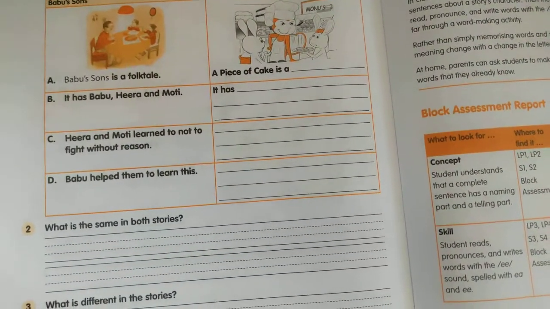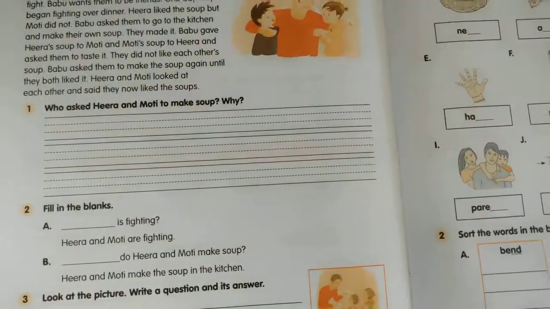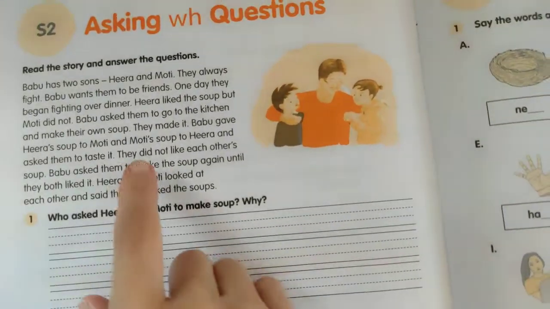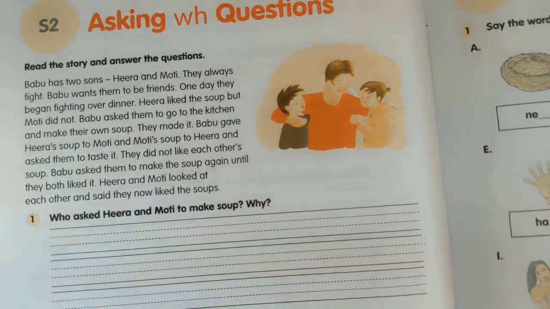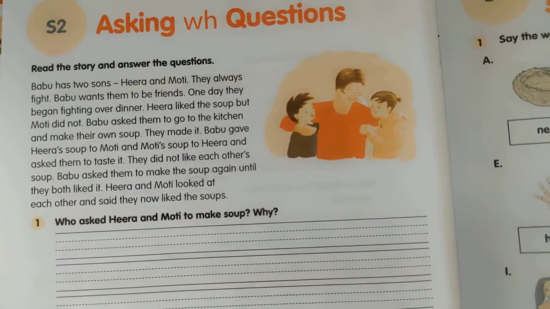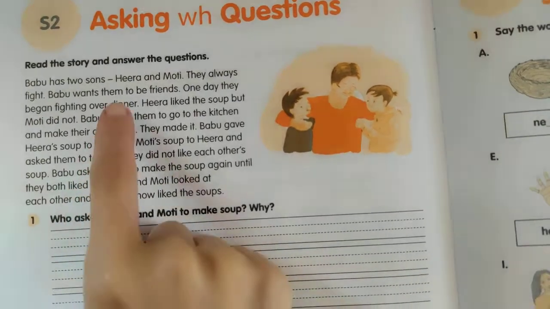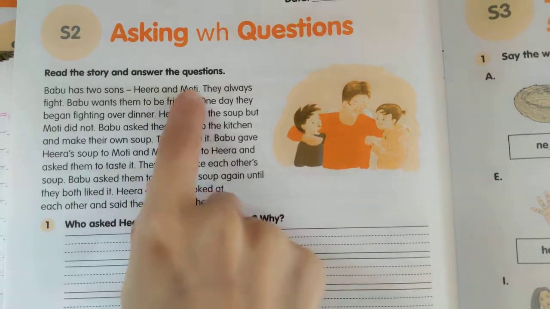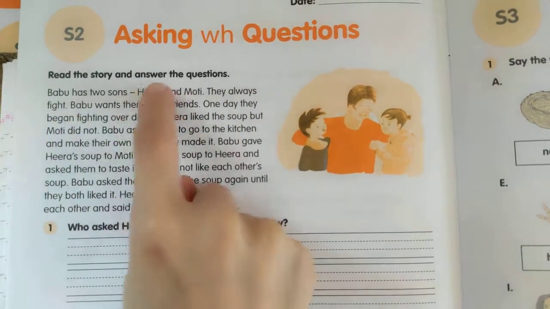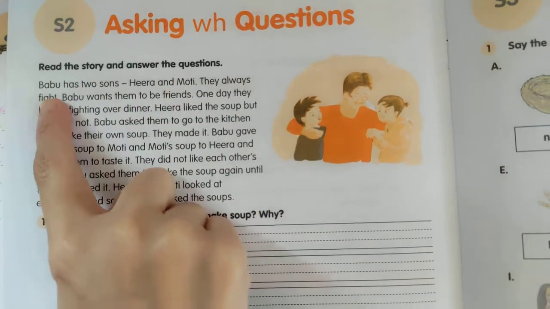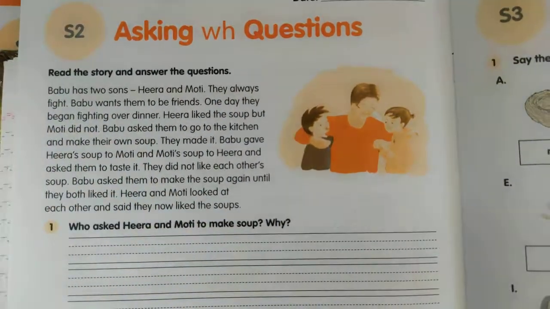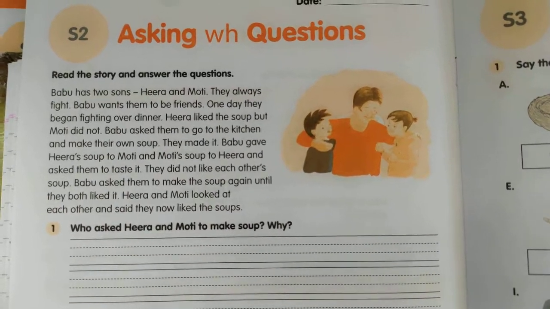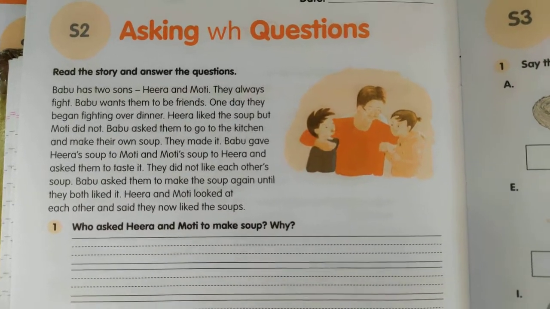Or you can turn to page 16 of your workbook and you can pick out sentences from here. You can write Hira and Moti always fight. Circle Hira and Moti and then underline always fight. For those who do not have the book, you can use this. You can look from this video while I show you, or I can click a picture and send you.